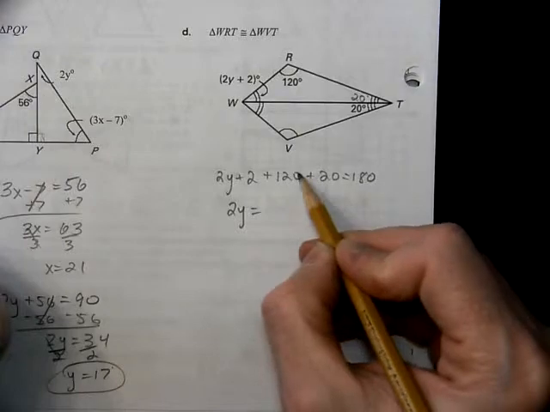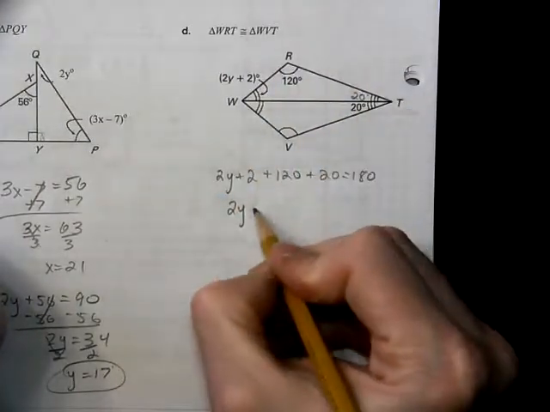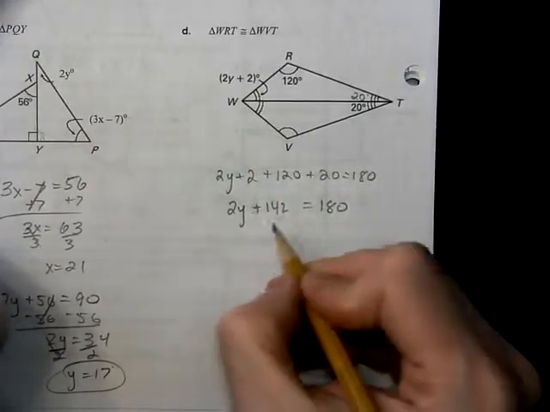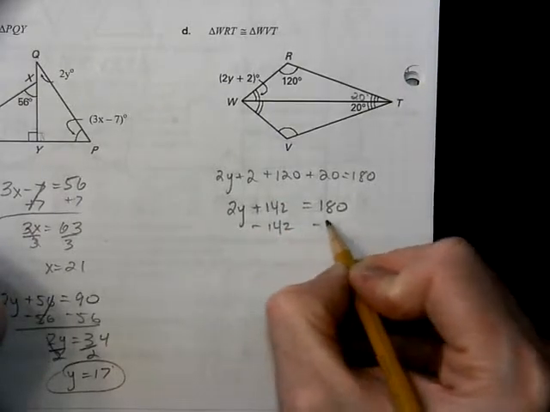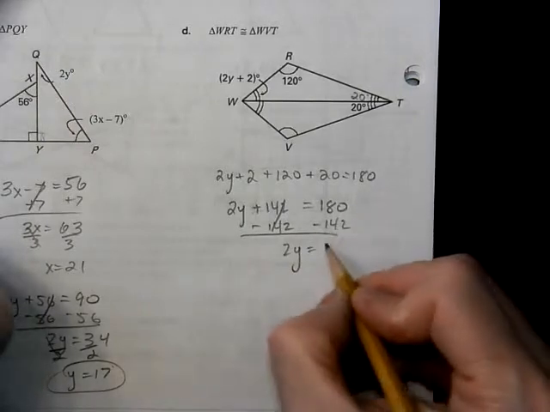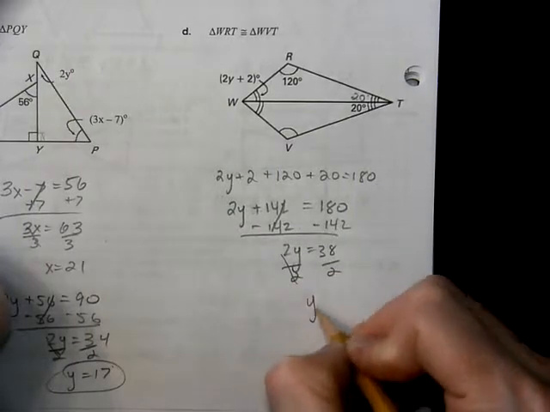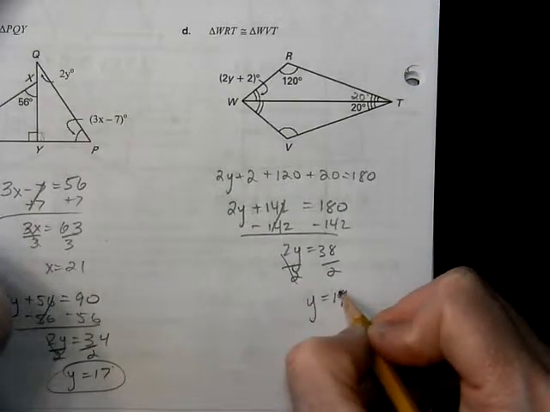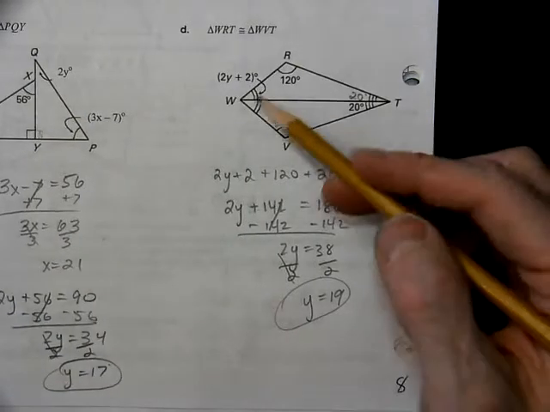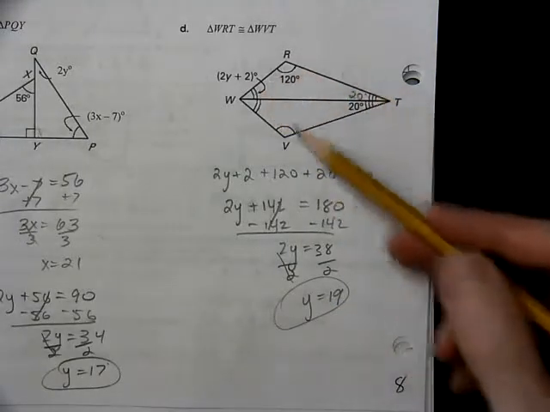120 plus 20 is 140, plus 2 more is 142. That still has to equal our 180. Minus that. And when we divide by 2, we figure out that the y value is 19. There is no x value for this problem.